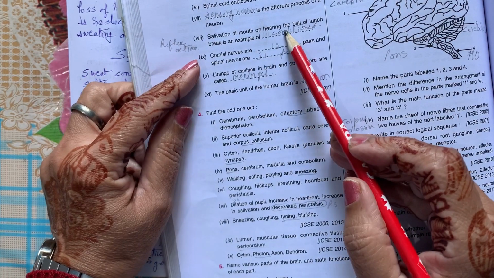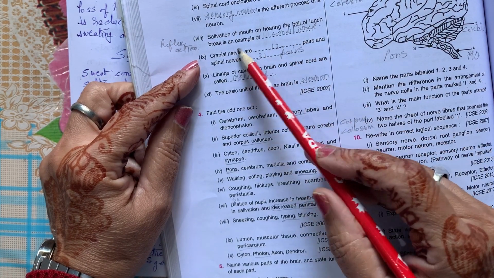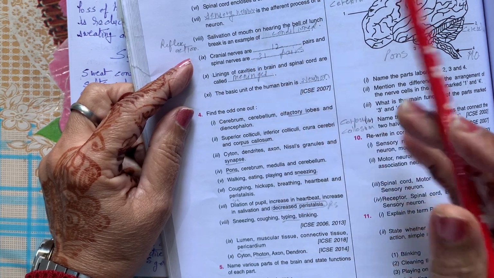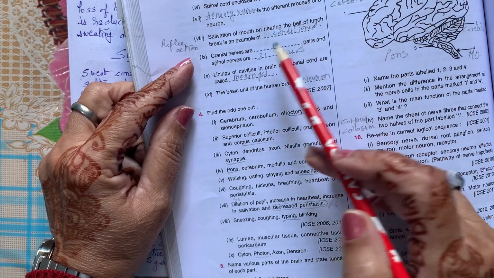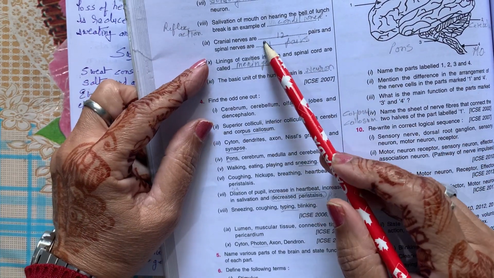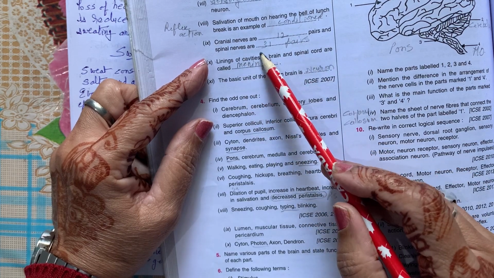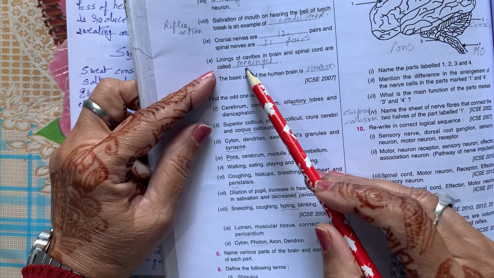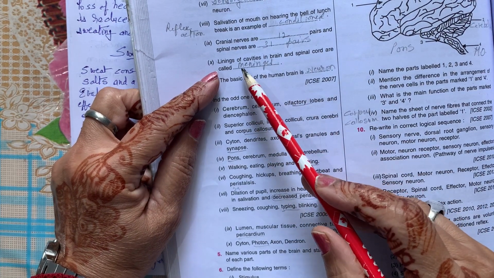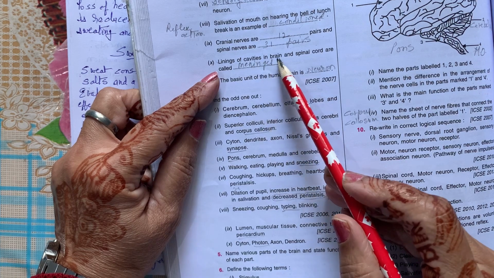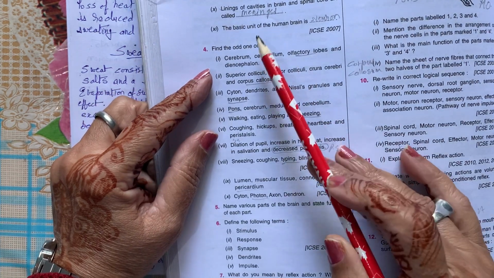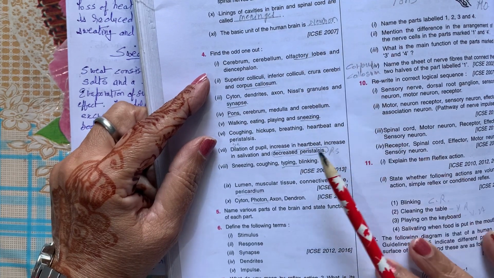Salivation of mouth on hearing the bell of lunch break is an example of conditioned reflex action. When the bell is ringing, the salivation means conditioned reflex action. Cranial nerves are 12 pairs and spinal nerves are 31 pairs. Lining of cavities in brain and spinal cord are called meninges. The basic unit of human brain is neuron.